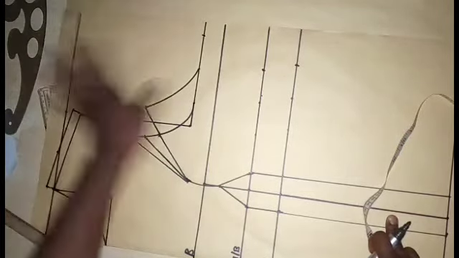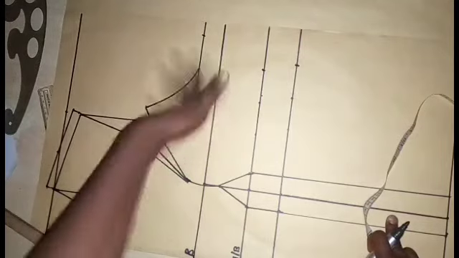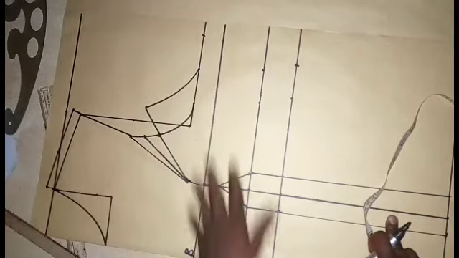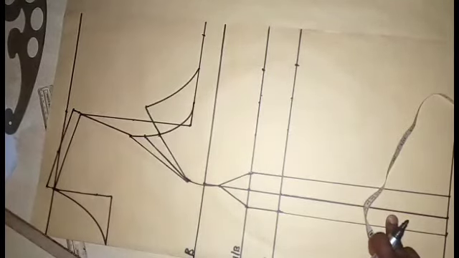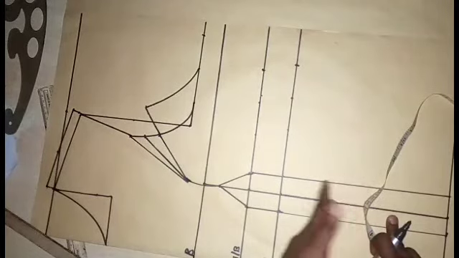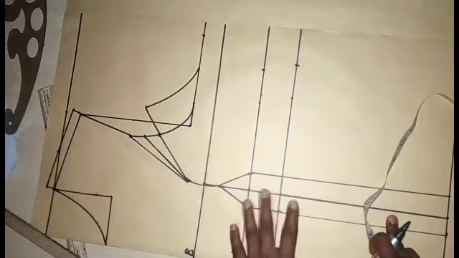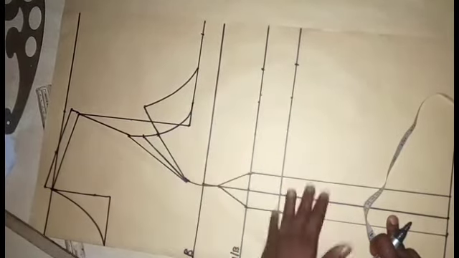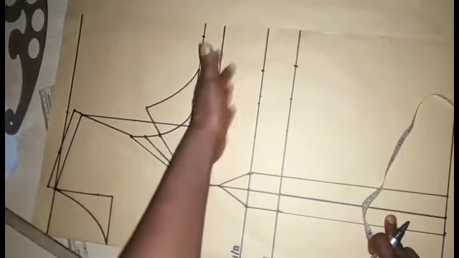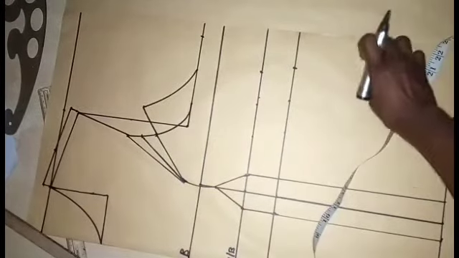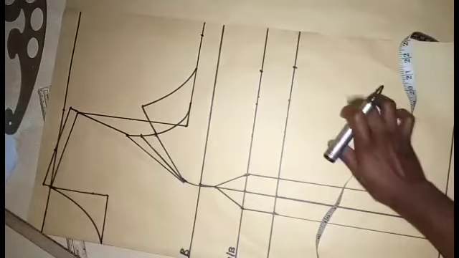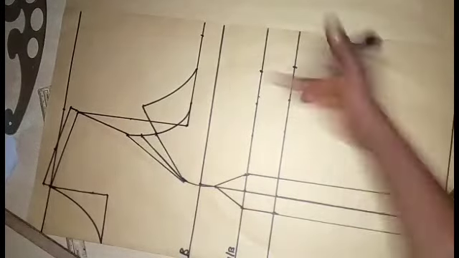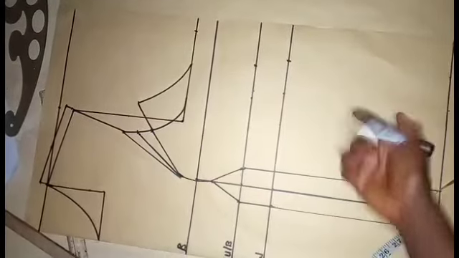That is the guide to know how to fold your fabric so that you don't have excess or wastage. So the hip measurement is the largest measurement in this case. Then I would take that hip measurement, add about 4 to 5 inches allowance. So that will give me a guide on how to fold my paper. So by the time I cut, I won't have wastage, and you can see that here.